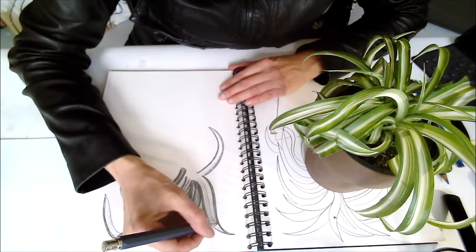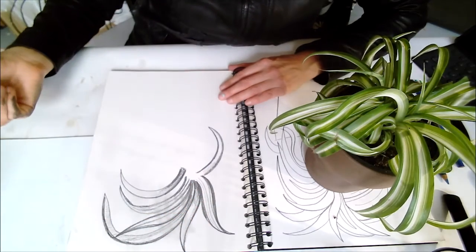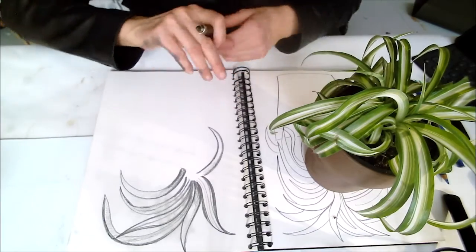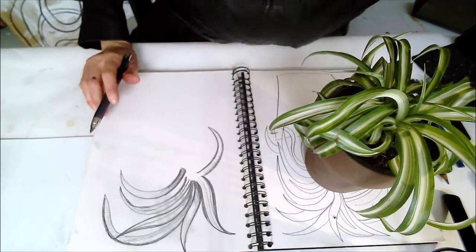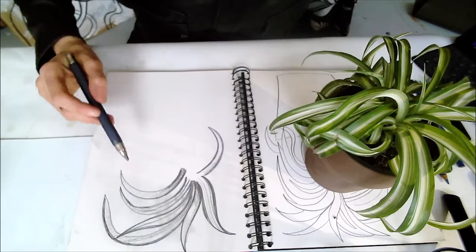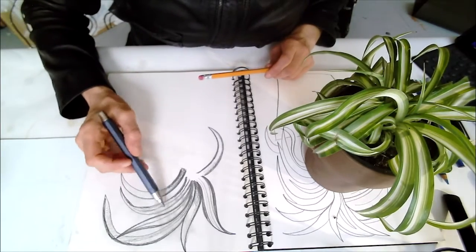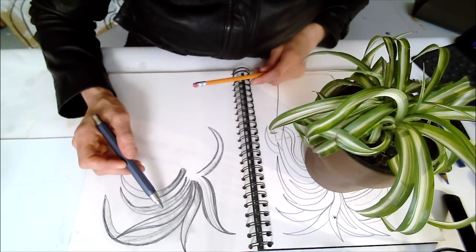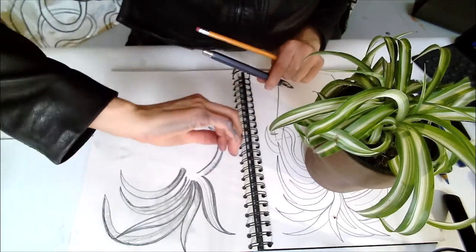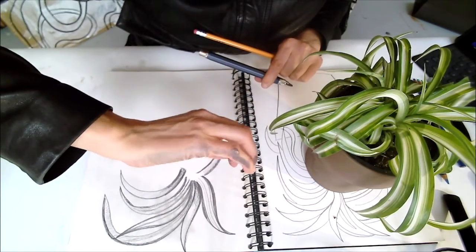And sometimes it takes a little time. Other times it doesn't take much time at all. So notice how we have the leaves filled in over here. So check this out, because this might be happening for you. So if you look at my hand right here, notice how I have the pencil lead on my hand.